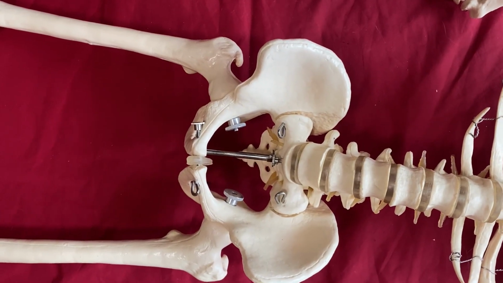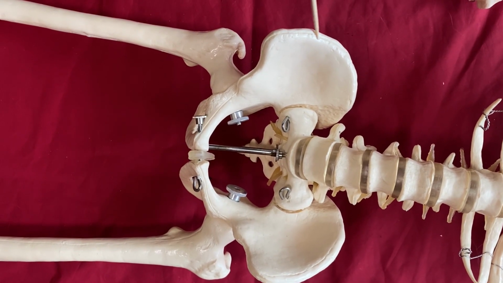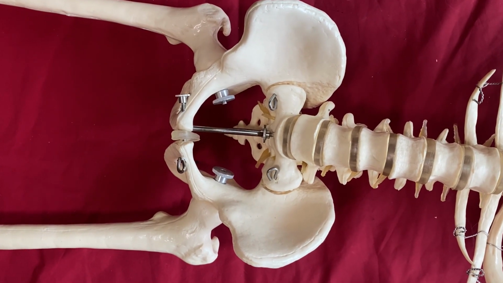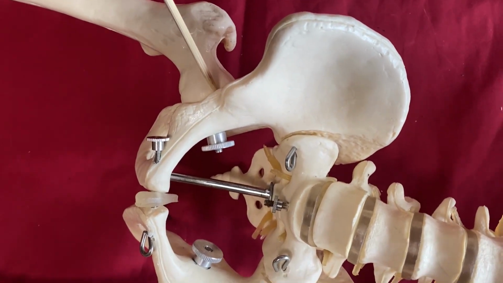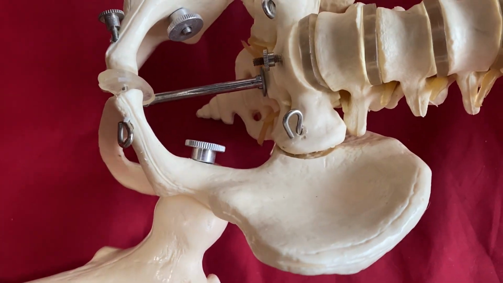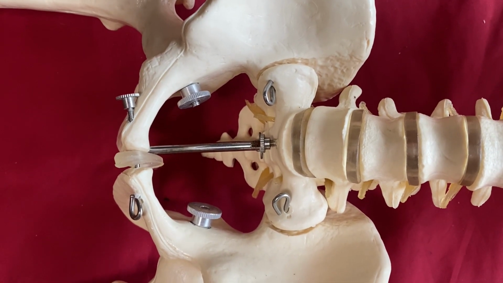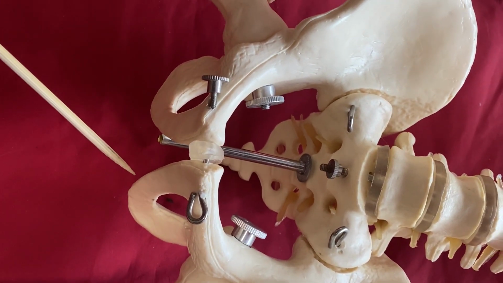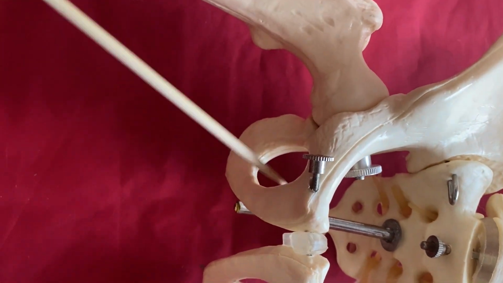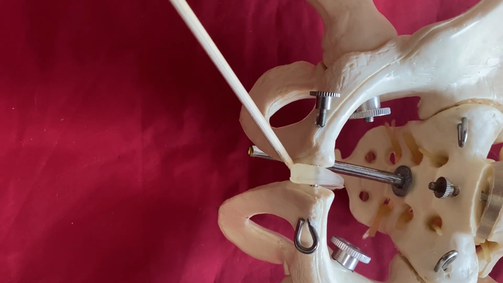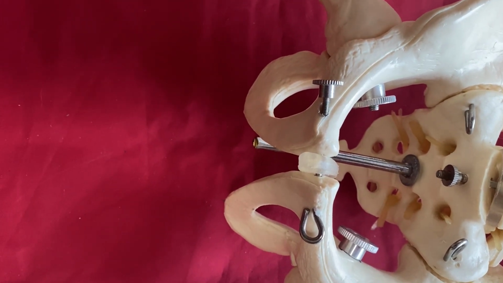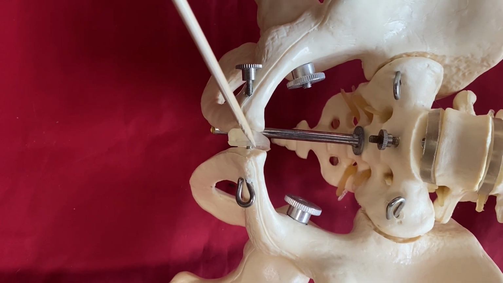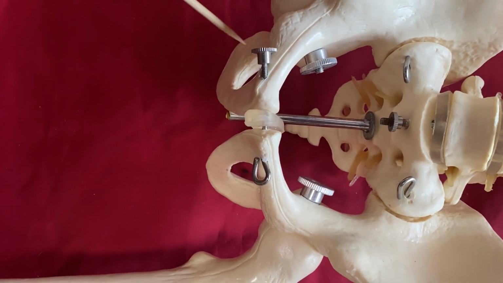Next, we have the pelvis bones, starting with this iliac crest, the ilium, the acetabulum, the ischium, the obturator foramen, the pubic arch, the pubis, which connect at the pubic symphysis, the ischial tuberosity.